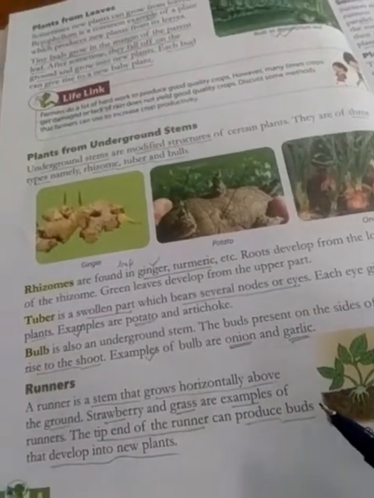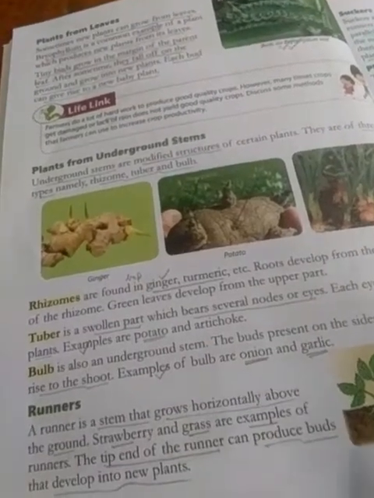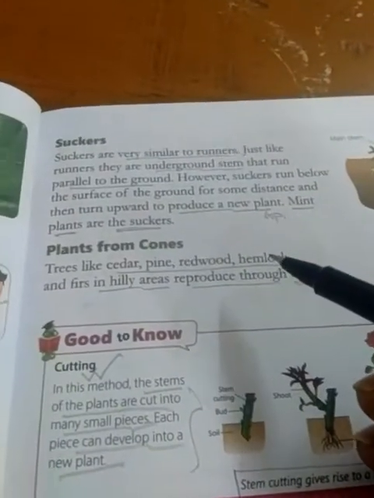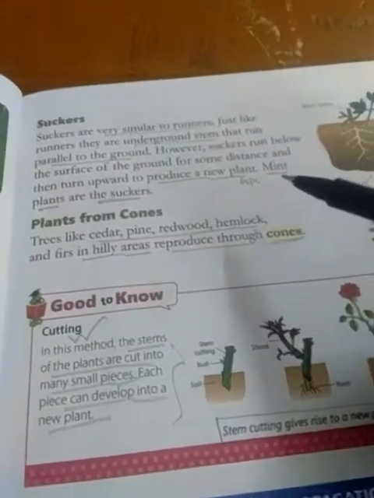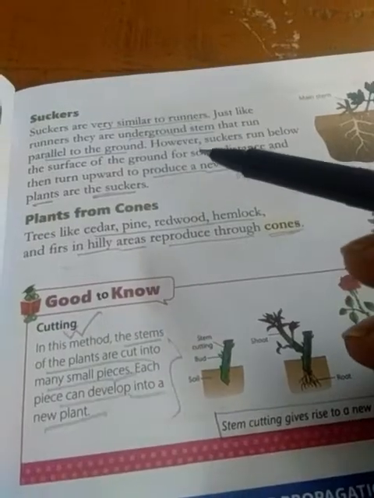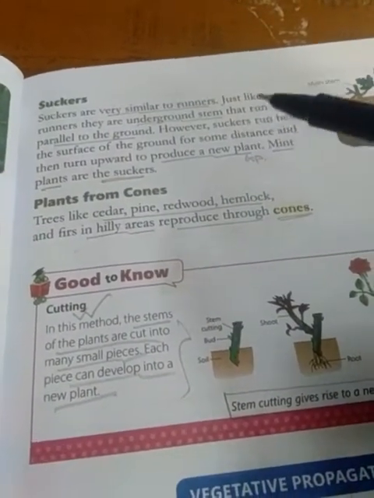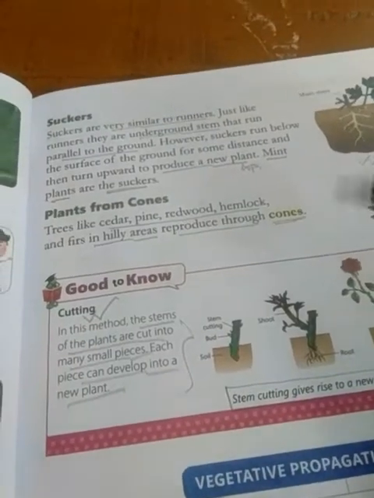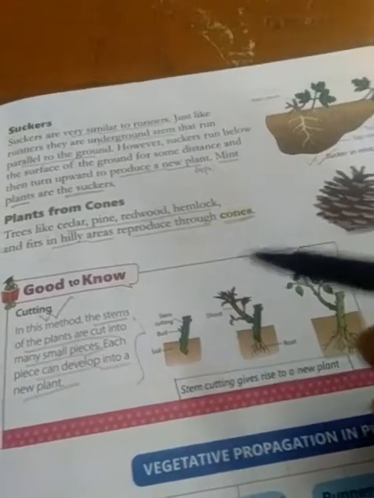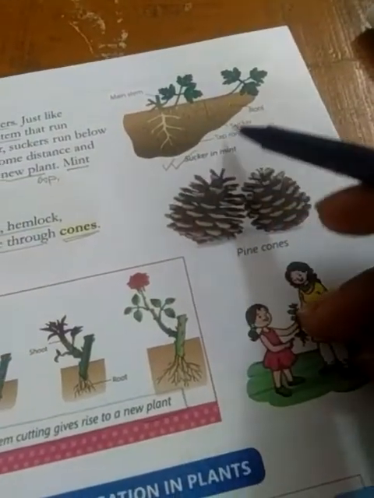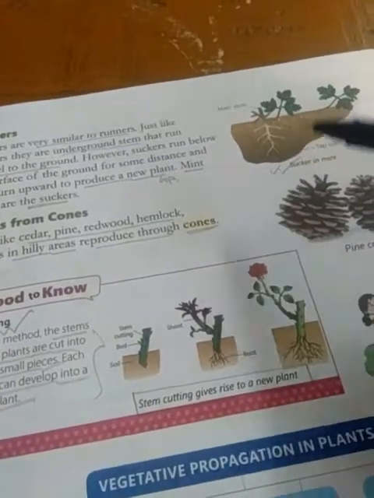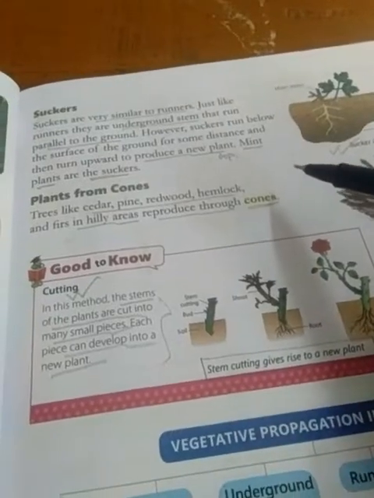So for the case of strawberry and the grass type of plants, the runner is the main factor here in order to reproduce. Mint is one kind of plant, and for this type of case, the sucker will be responsible for reproducing. Like the runner, suckers have a very similar structure to runners, and they are underground modified stems that run parallel to the ground, and they will be responsible to produce the new plant. Over here you may consult this picture. This is the picture of the sucker mint, and by using the underground modified structure of stem, we can easily get another new plant.